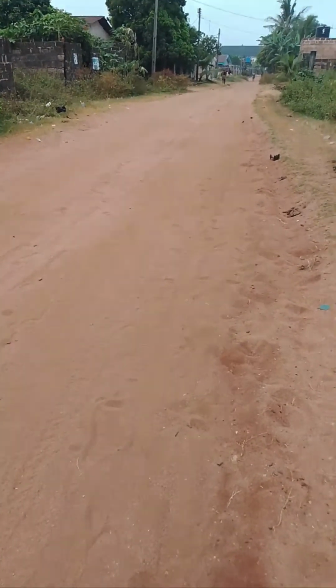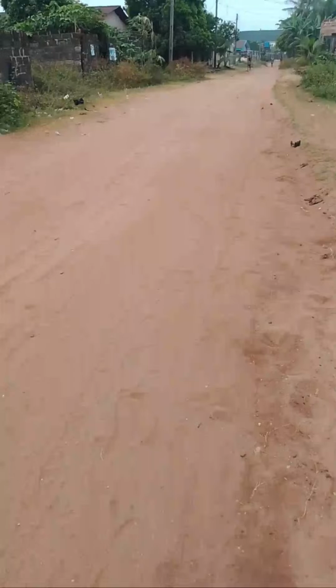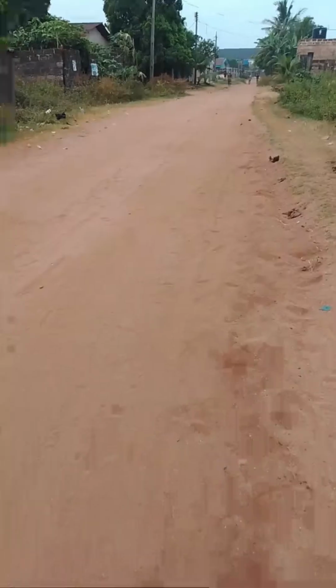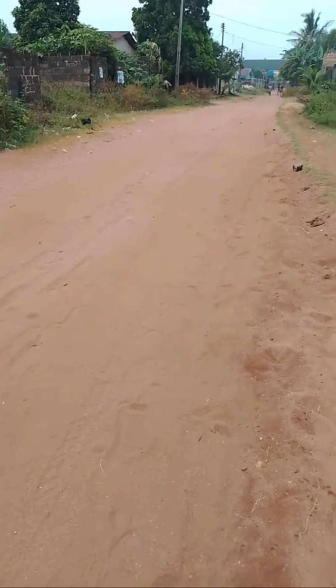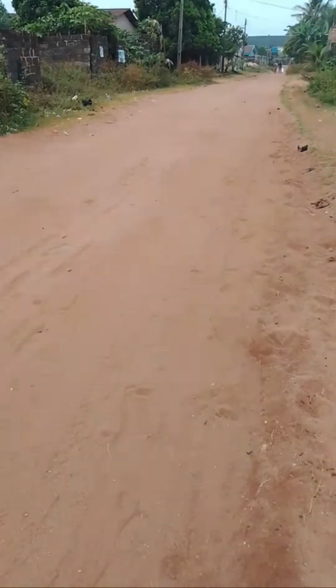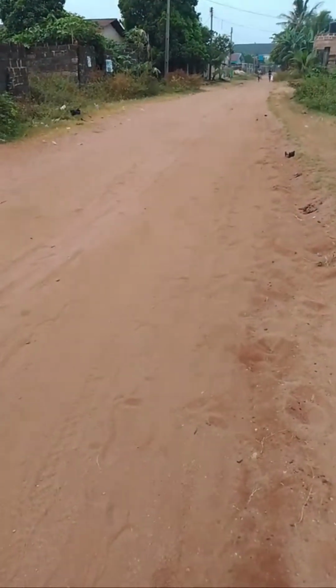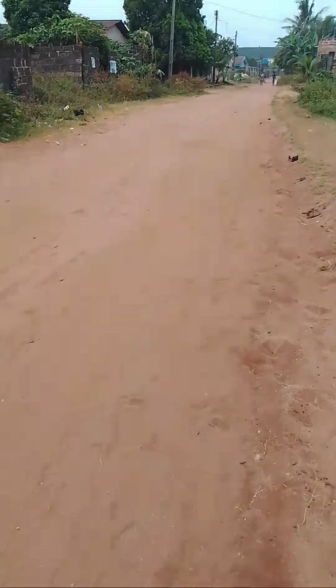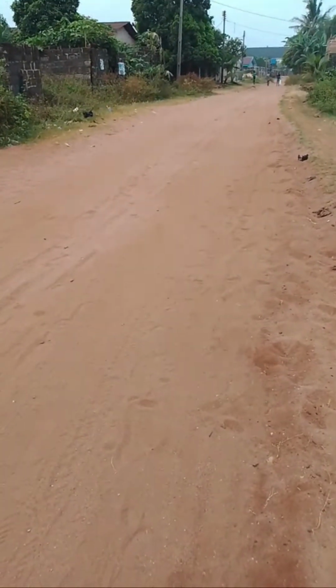We just want to quickly talk about a very interesting topic: how to know areas that are affected by erosion, erosion-prone areas, during the dry season. It's very important that you know areas that are affected by erosion, especially if you are buying a property. Once you're able to watch out for these areas, you know how to avoid them.